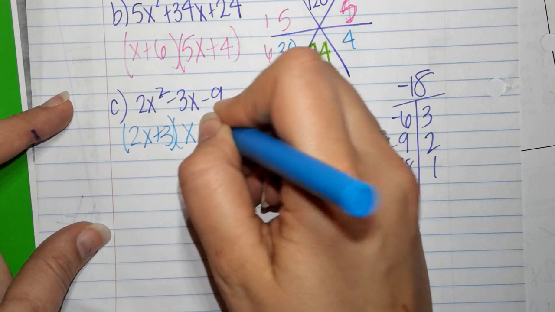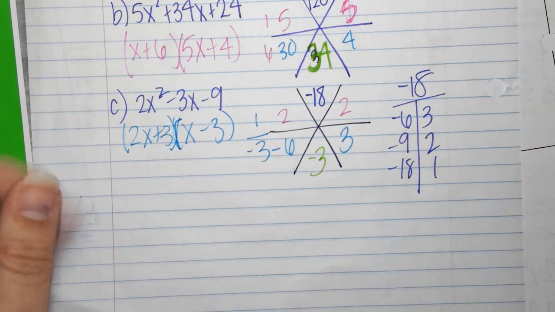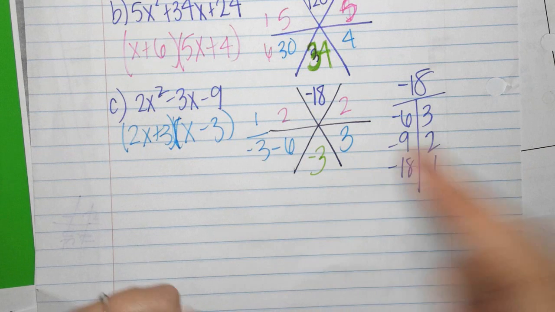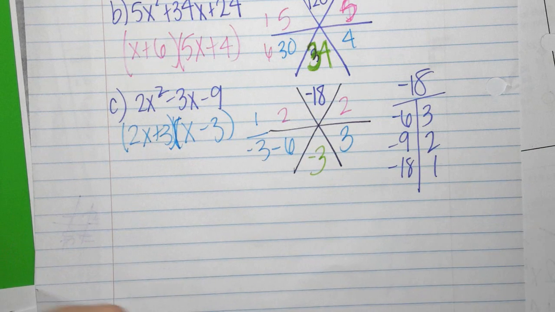So then it's x minus 3, and you're done. So is that really any more difficult? No, you just have to remember your rules.